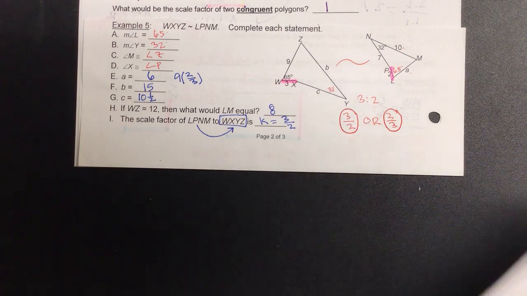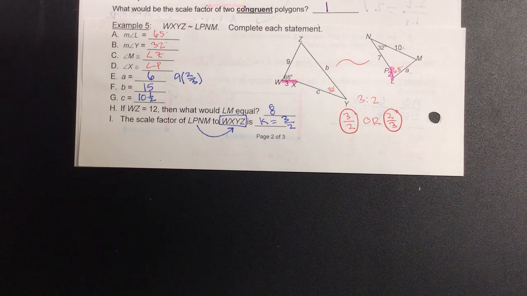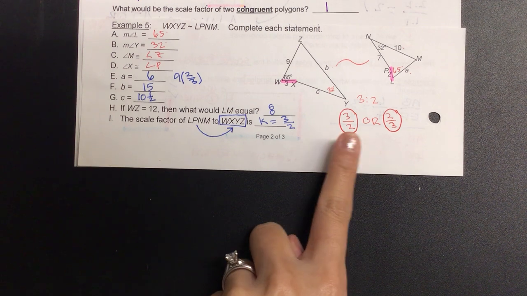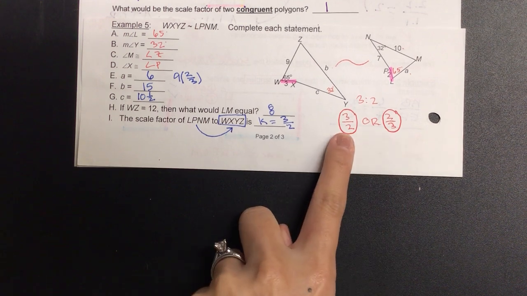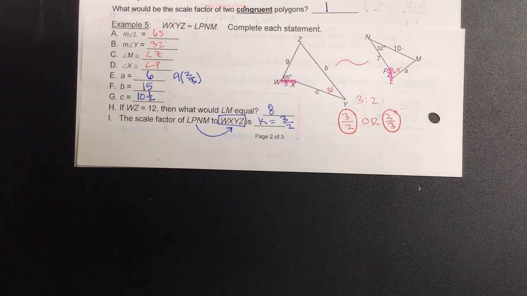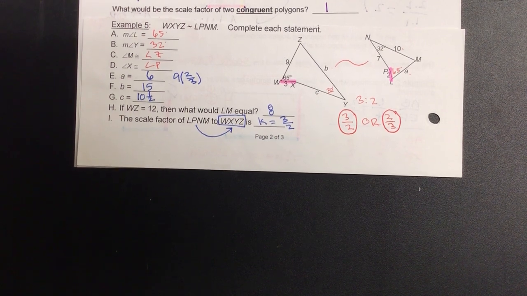This is the smaller one first. What's the end result? WXYZ. The end result is bigger, so the fraction has to be bigger. So it's either 3/2 or 2/3. My end result is bigger. Is the end result always the bigger one? Not always. They'll actually say it in the question. So if I reverse it, the end result will be smaller. Okay.